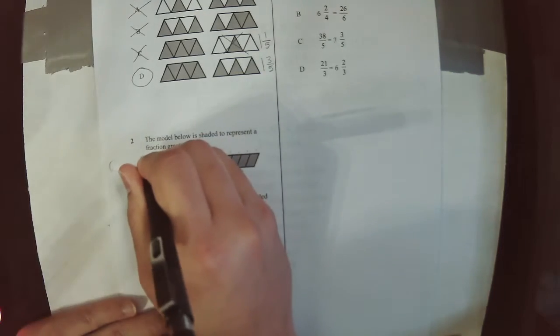How many pieces are shaded in? Chase? Twelve pieces are shaded in. So my improper fraction would be 12 out of 5.